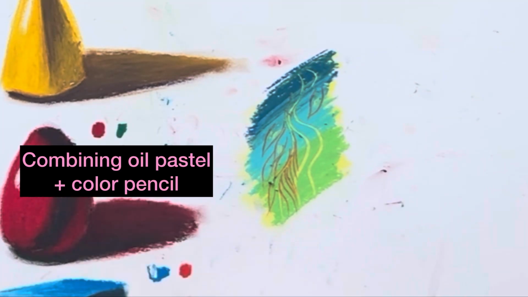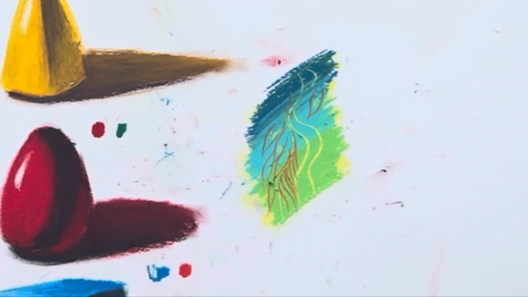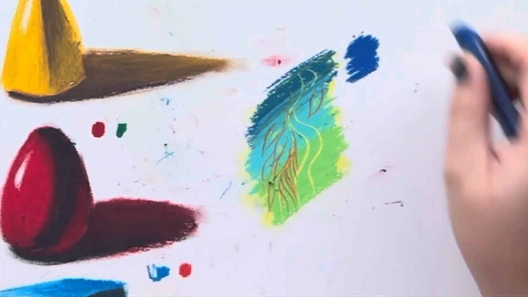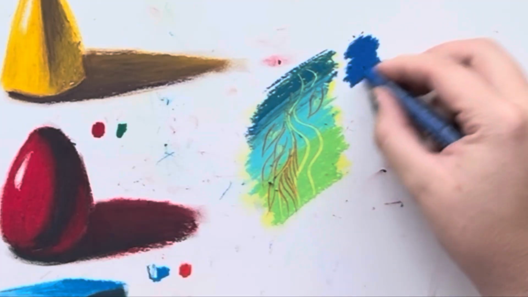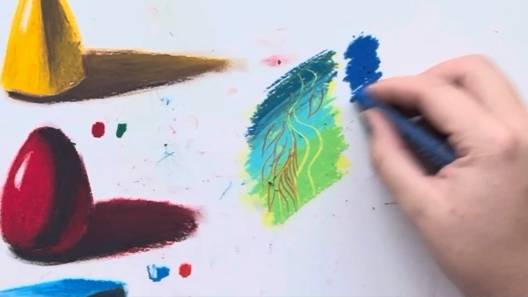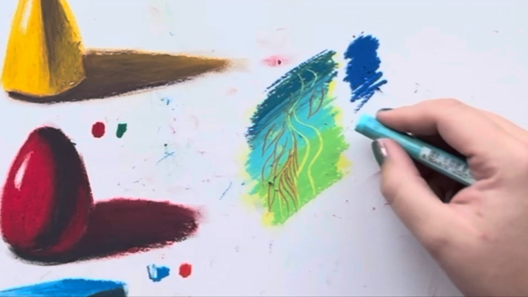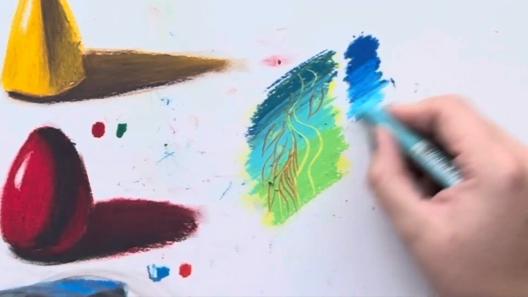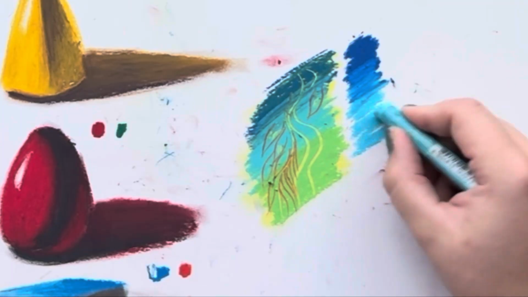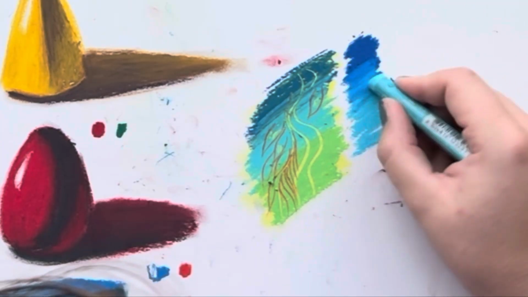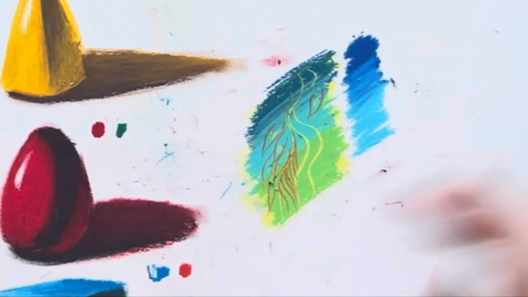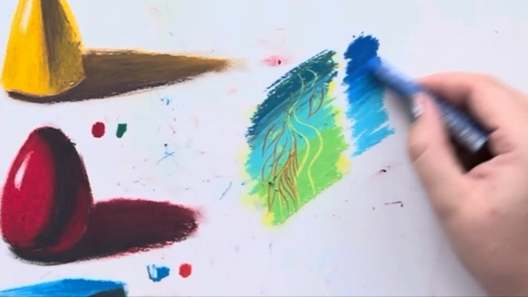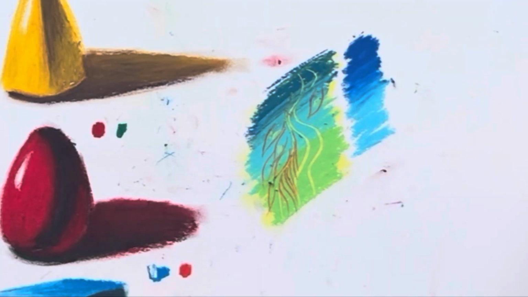So really fun. You can also just play with more mixing, more blending. Now, a lot of what we did with the color wheel is blending with our finger, but with oil pastel, it can also be really nice to just blend with the pastels themselves. You can blend color that way, and then you get a bit more of a mark coming through rather than everything looking extremely blended out.